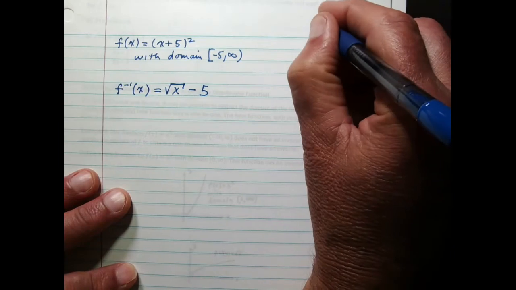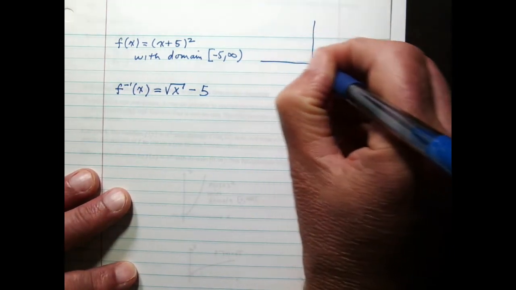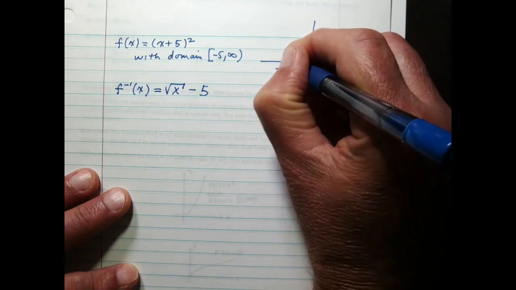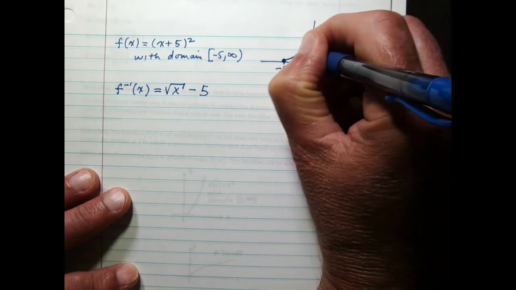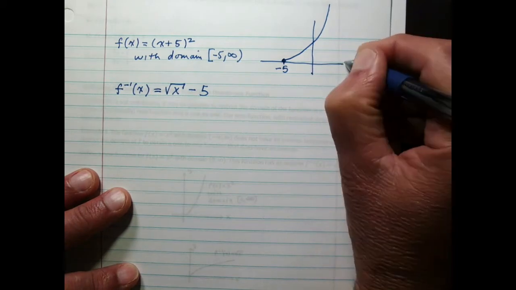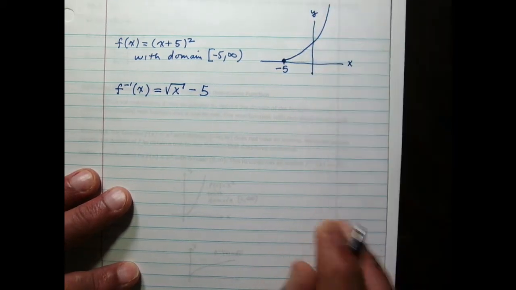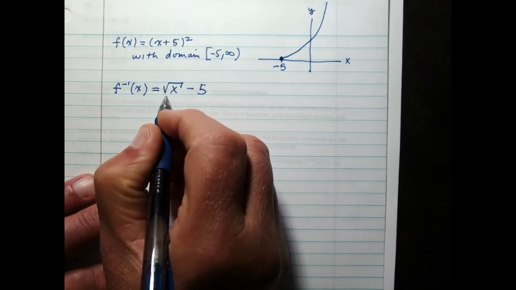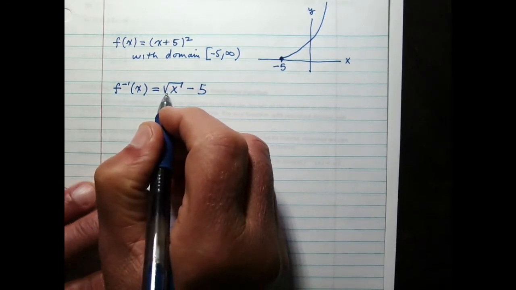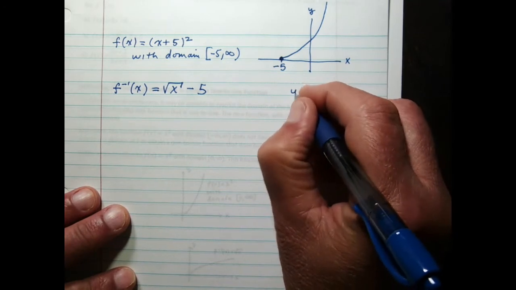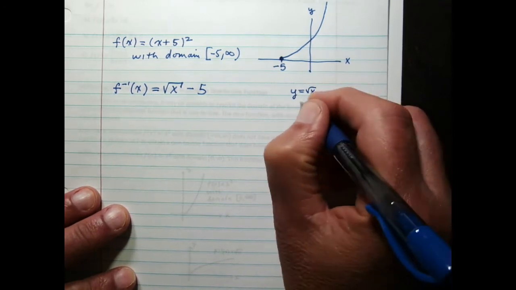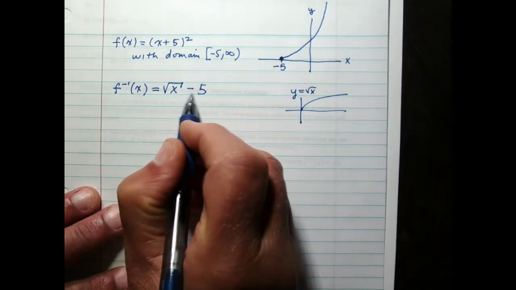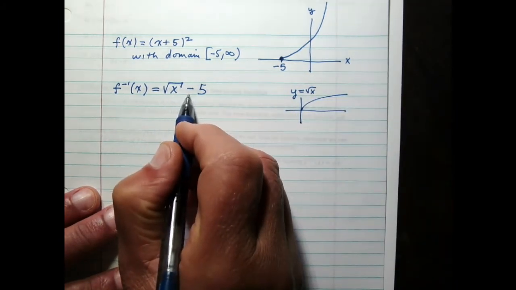Now I also want to bring this graph back of the restricted function. So it was half a parabola with its turnaround point at -5, went kind of off like that, right? That was our original function. To describe the domain and range of the inverse, I want to draw this graph. Now we already know what the square root of x graph looks like. That's in our toolkit. That's not what we want here. We want square root of x minus 5, right?